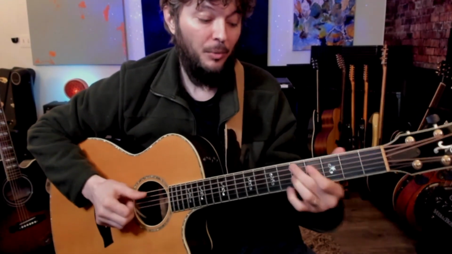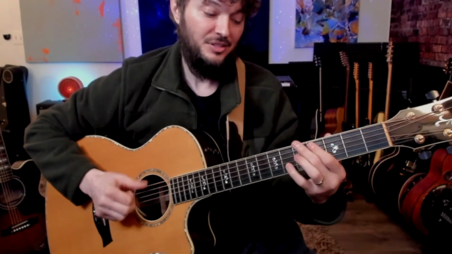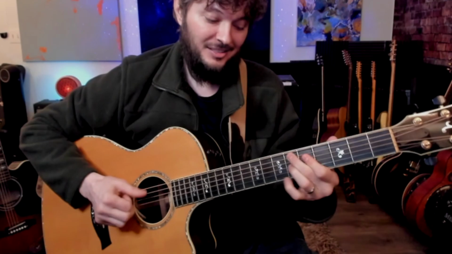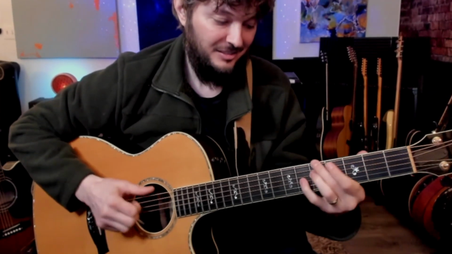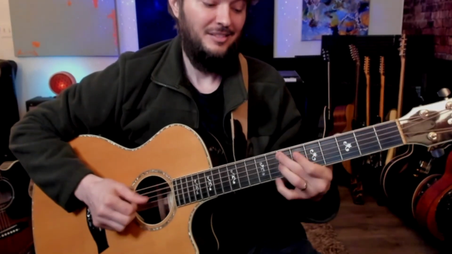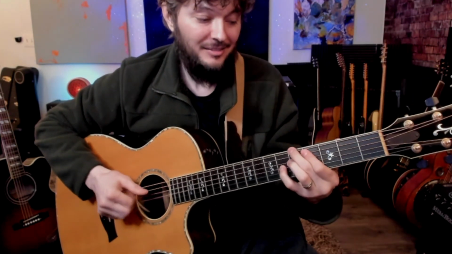Another really common technique in jazz fingerstyle is something called walking bass. And that's where we're connecting chords with chromatic approach tones. There's a chord pop in the middle of the walking bass line.